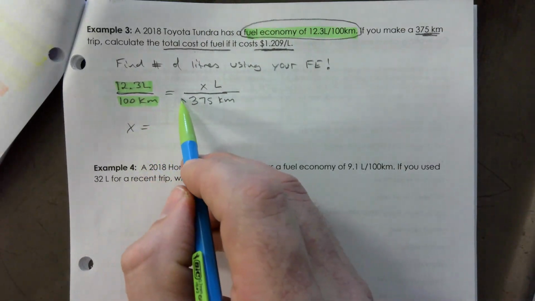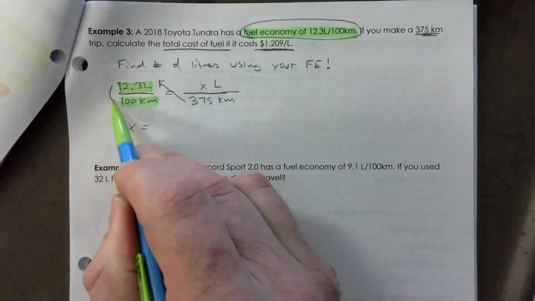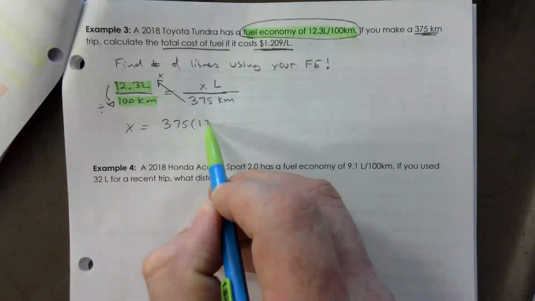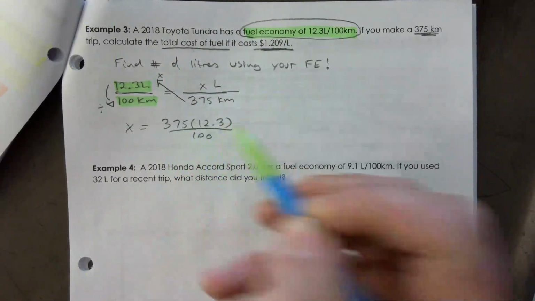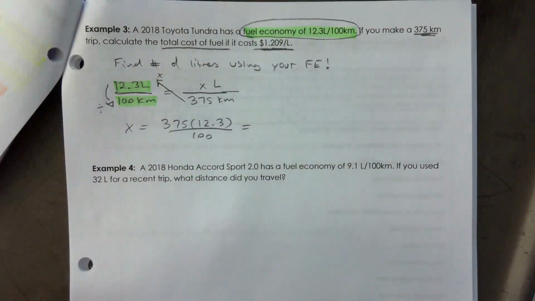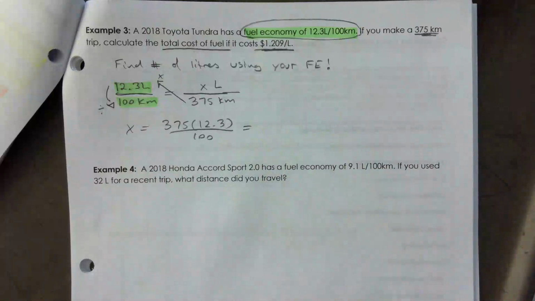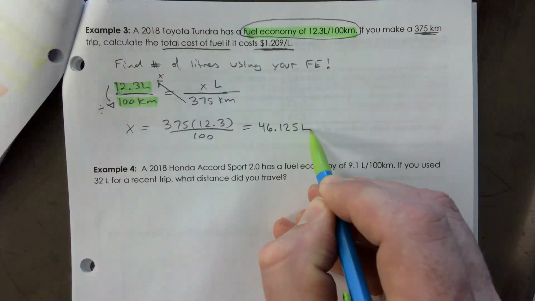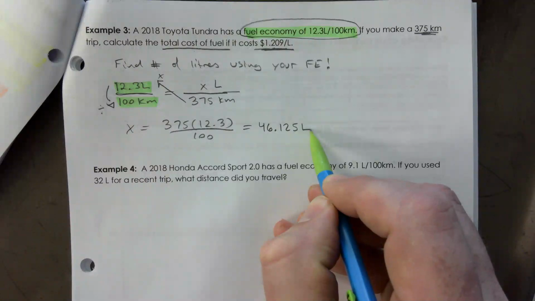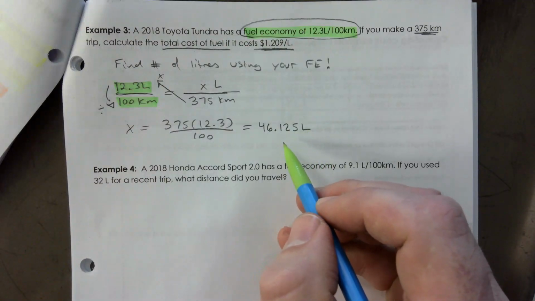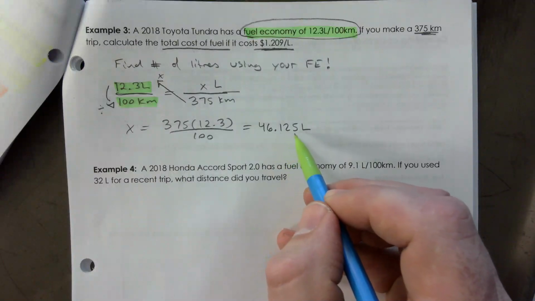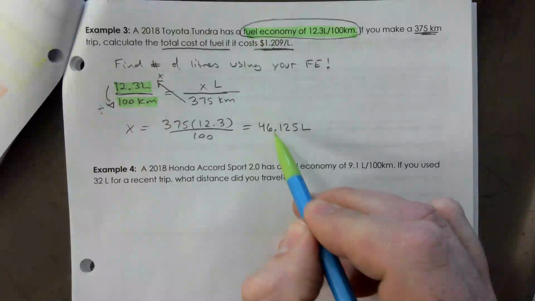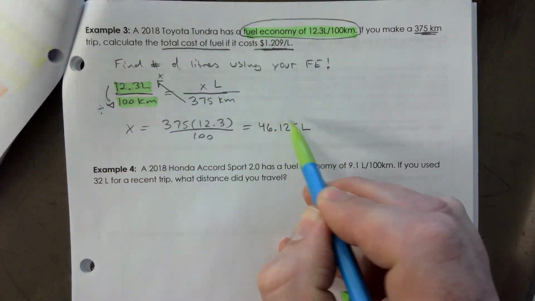So that's what? Cross multiply, and in this case, divide. So multiply, divide. So 375 times 12.3 divided by 100. That gives you 46.125 on the calculator. I'll say this. If it's not money, listen carefully. If it's not money, you can round to more than 2 decimals as long as you do it correctly. When I type this in, I get exactly this on my screen. So to be accurate, I'm going to keep it that way.